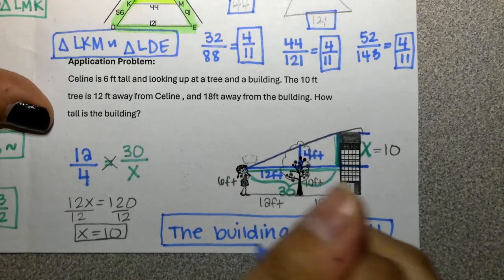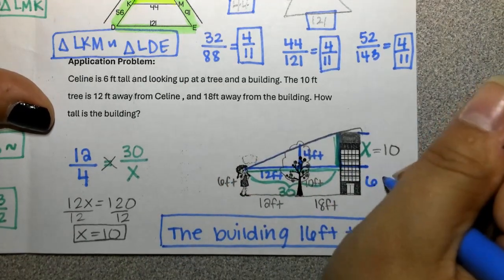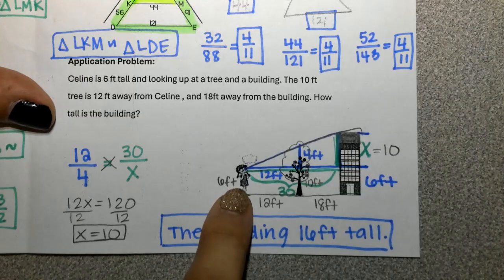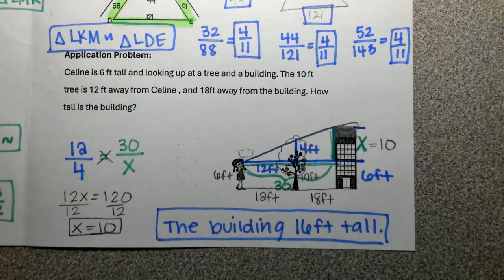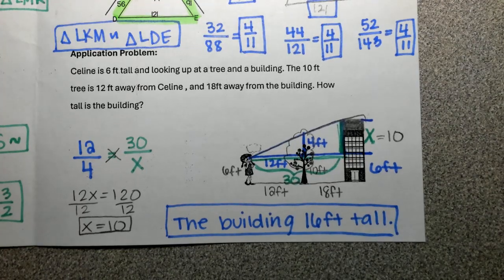Because how tall is Celine? 6. So that right there was 6 feet. Remember we said she was 6 feet? Plus the 10, it's 16 feet tall. That was a weird question, right? We're going to practice that more tomorrow and Friday so that you're prepared.